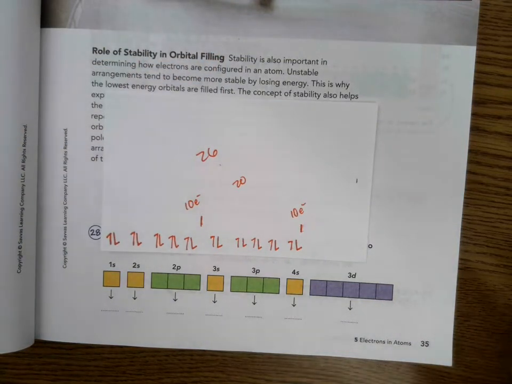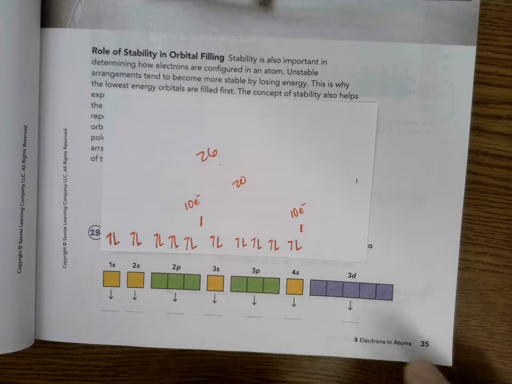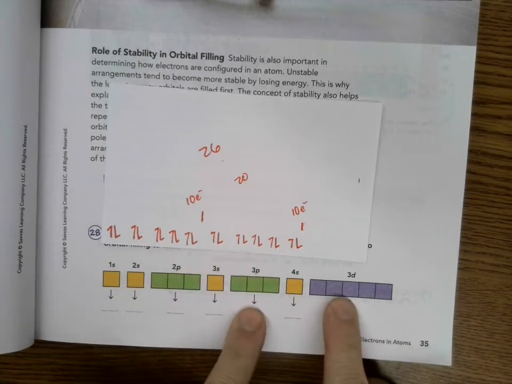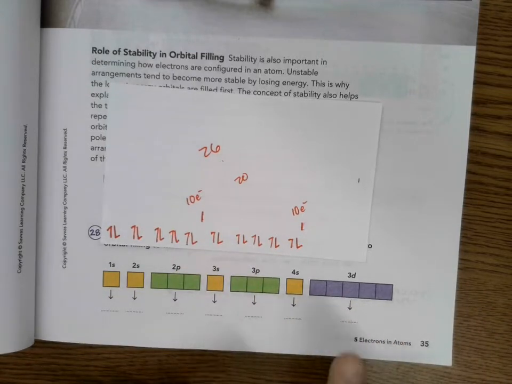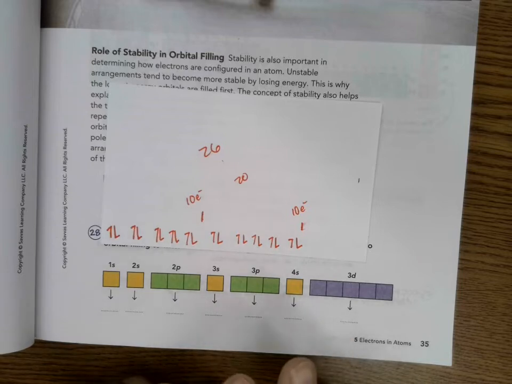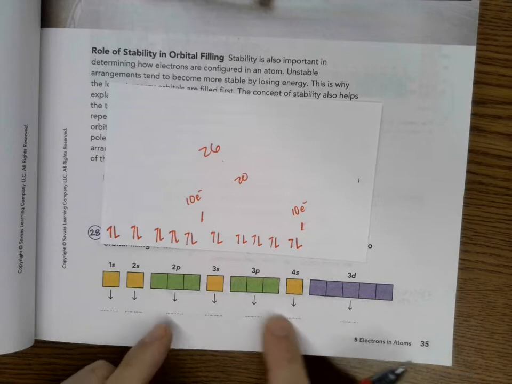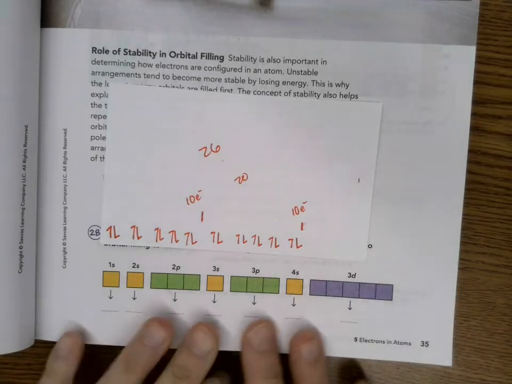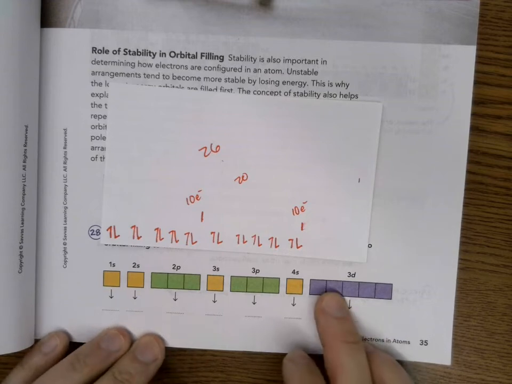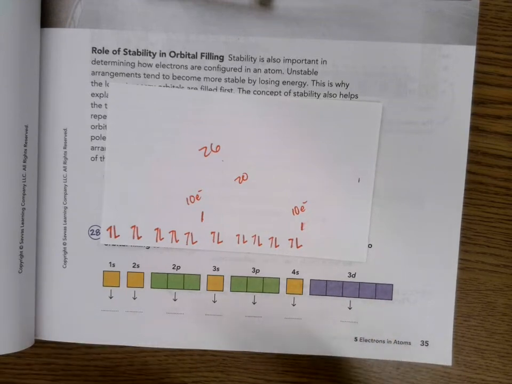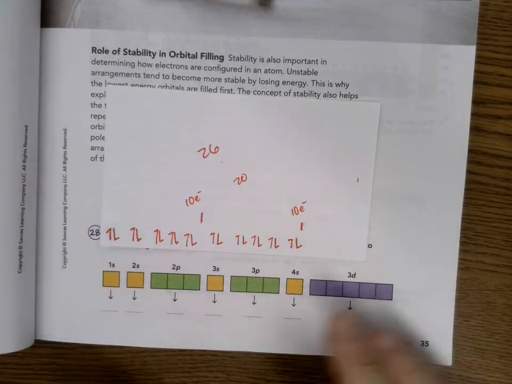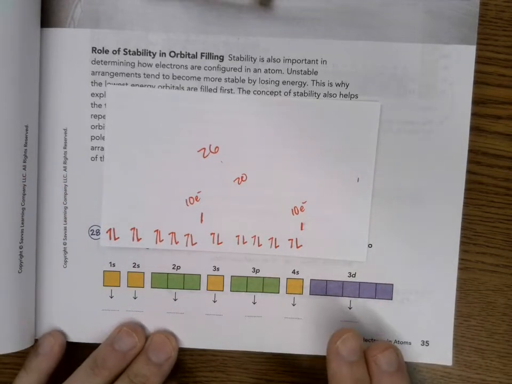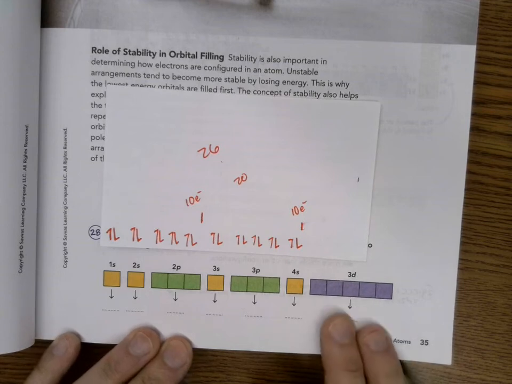Now, this is where the rules get a little fudgy or confusing, because now we're putting 3d before 3p. But there are some rules that get a little bit broken as you get to more complexity. I will not expect you to solve problems of this complexity on your test, but for the sake of this example that's written here, I want to use the 3d block because it's actually a lower energy than the 4p. It gets a little complex. If you want to learn about it, we talk about it in higher classes and in AP.